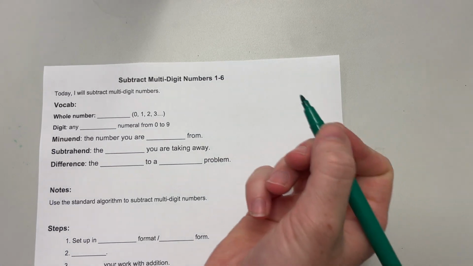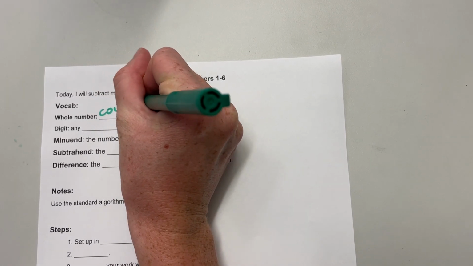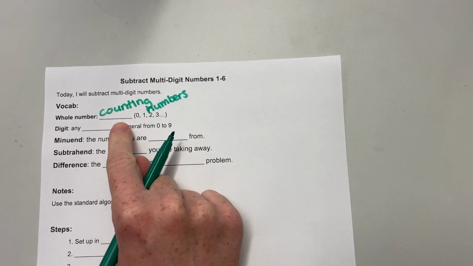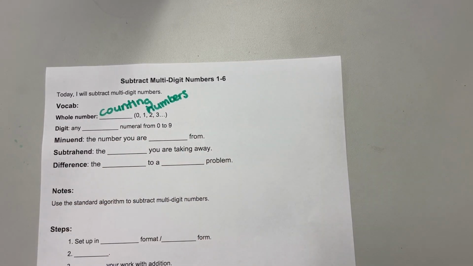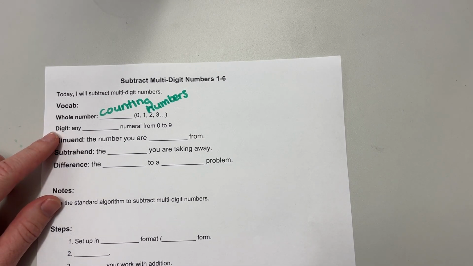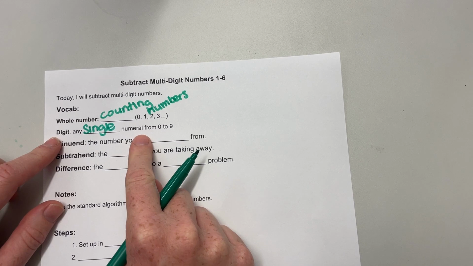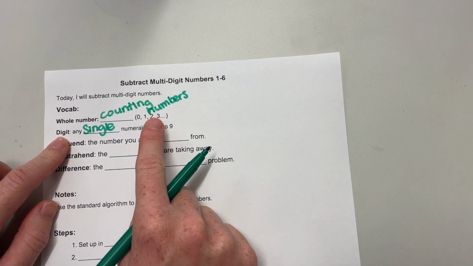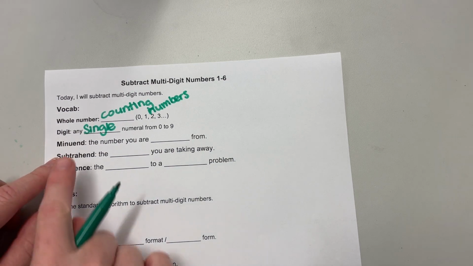So our first vocabulary word is whole number, and that's just our counting numbers. And that's 0, 1, 2, 3, 4, etc. Okay, our next vocabulary word is digit. Any single number from 0 to 10. So again, a digit is any one of those numbers, like 5, 4, 3. Any of those could be digits.